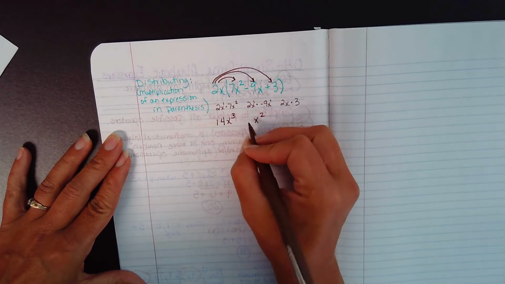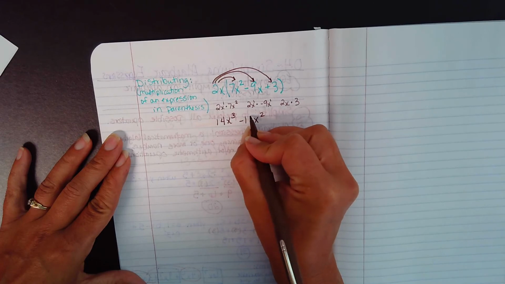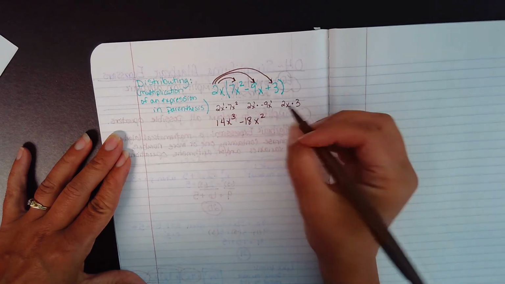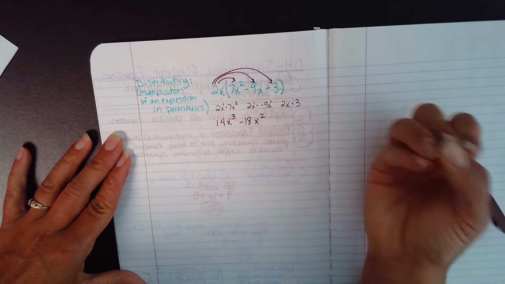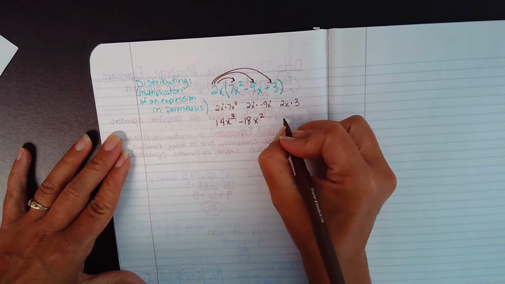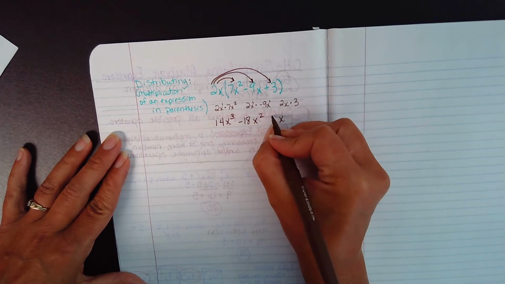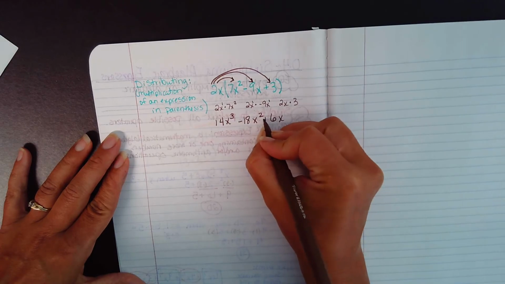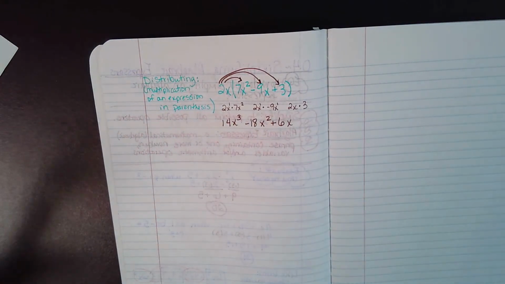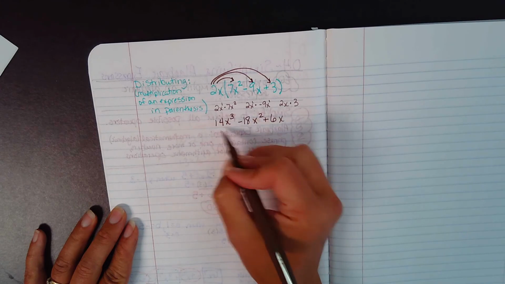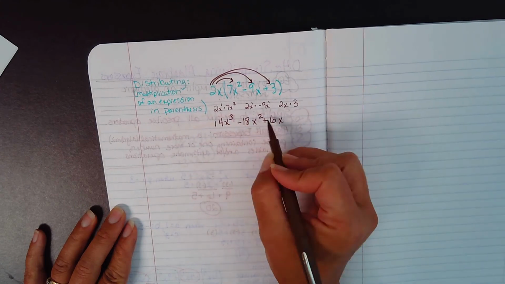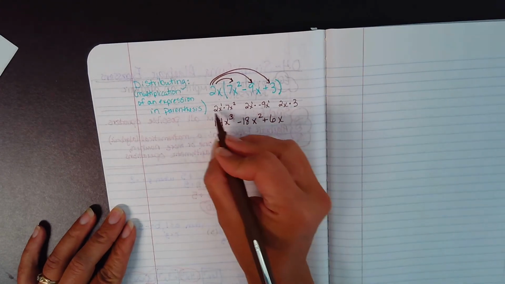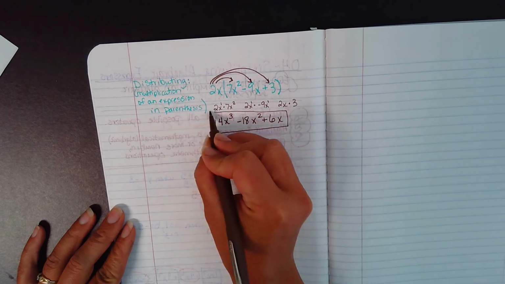And then I have 2 times negative 9, which is going to be negative 18. So that's going to become a subtraction. And then here I've got x to the first and nothing there, so it's just going to stay an x. And then 2 times 3 is 6, and since that 6 is positive, that's going to be an addition. And now I have no like terms because these all have a different exponent. I don't know the value of x, so that is as far as I can go.